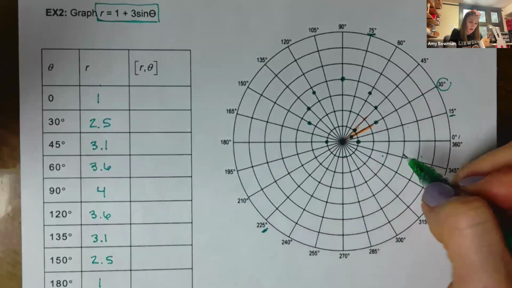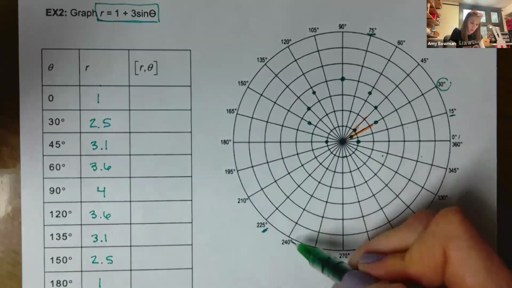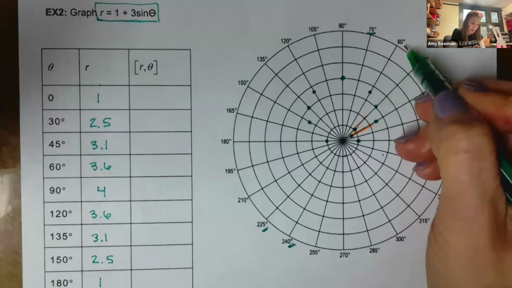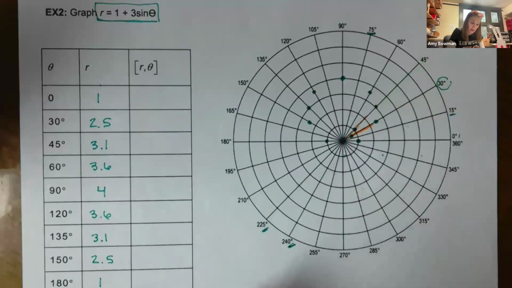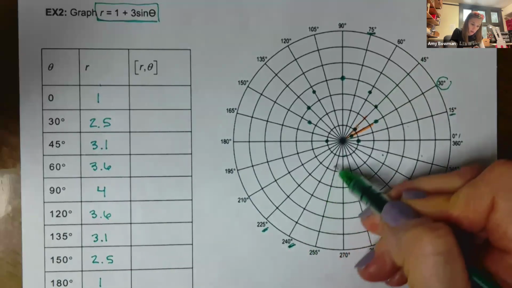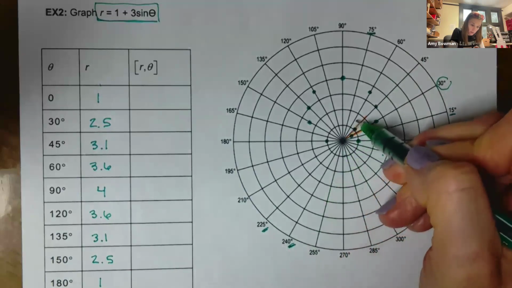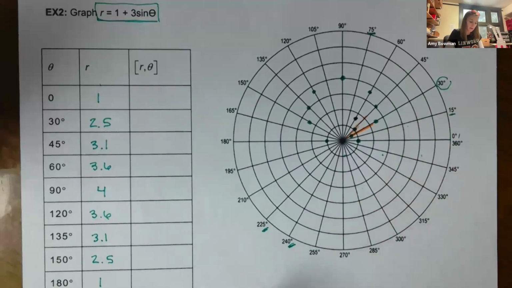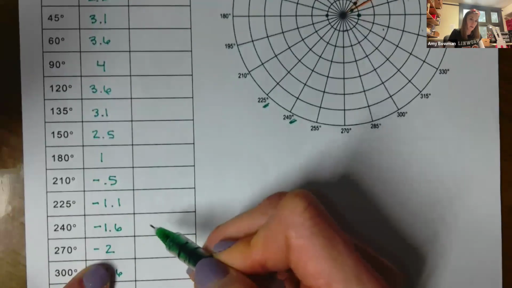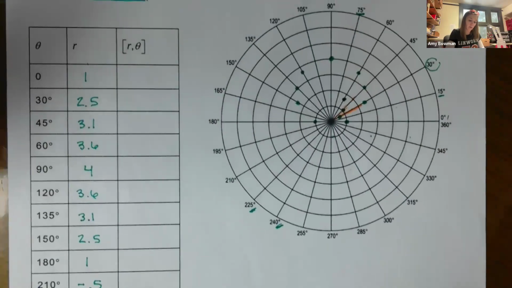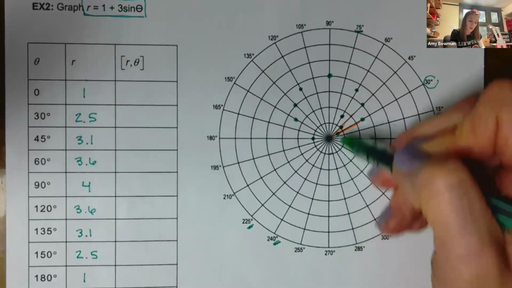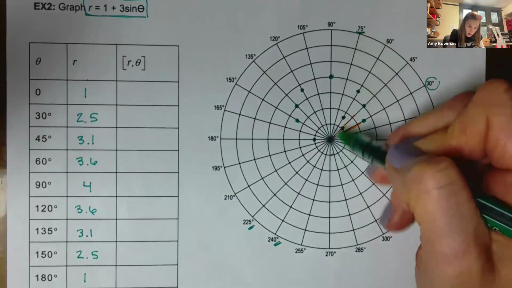Then we've got 240 right here, which is basically the opposite direction of 60. So when we go backwards 1.6 at 240, we're really going in the direction of 60, 1.6. So 1.6 would be about right here. Then we've got 270, negative 2. Well, 270 is straight down, so negative 2 will be straight up in the 90-degree direction, out 2.